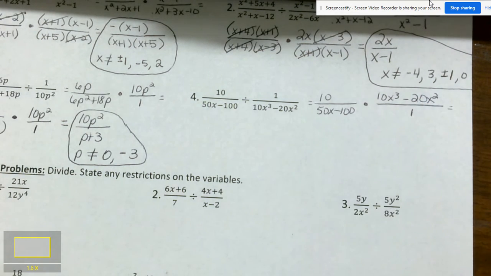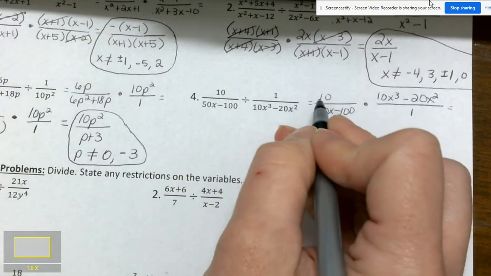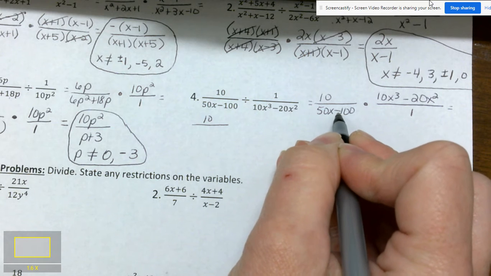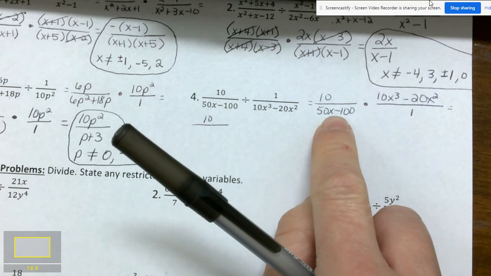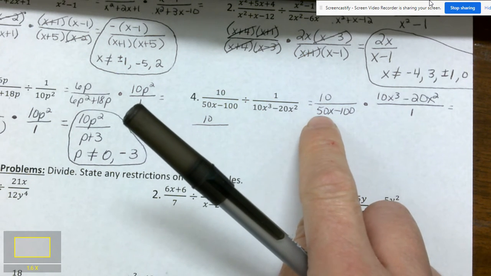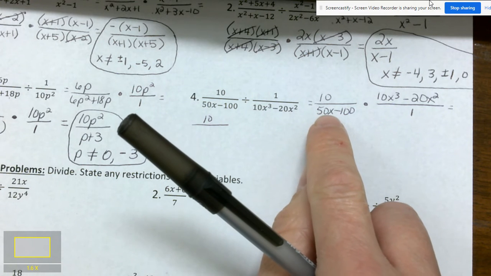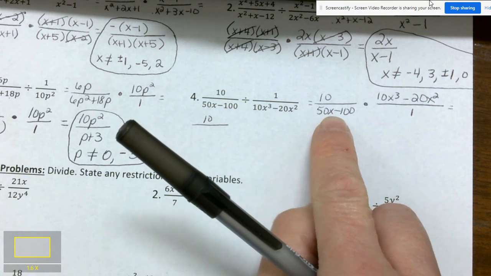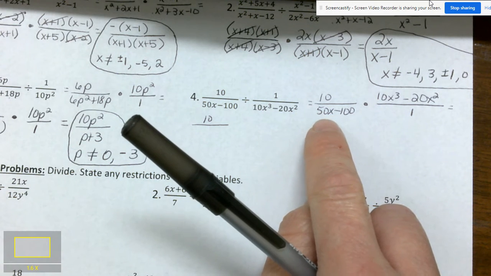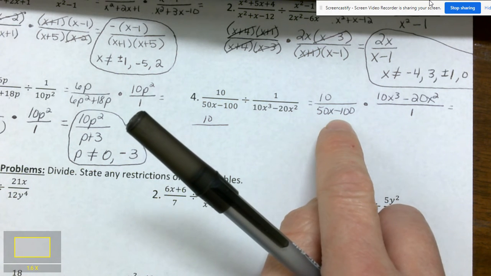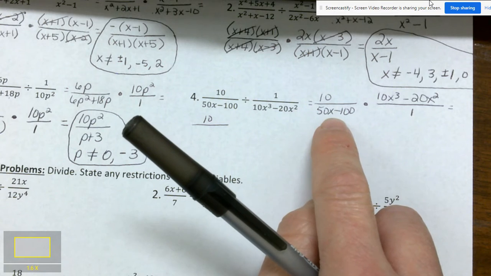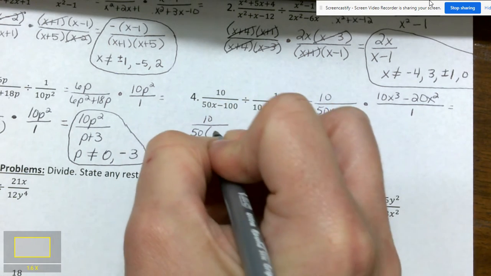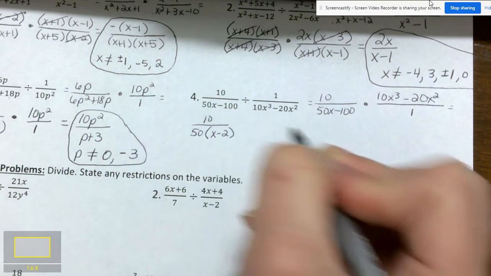All right, step 2 is to factor. We can't factor 10. That's as simple as it gets. But 50x minus 100. Okay, there's a minus there, but 50 is not a perfect square, and that x doesn't have a squared on it. So this is not a difference of squares. So I have to ask myself, is there a greatest common factor that I can take out? And there is. It is 50. So I can pull out a 50, which will leave me with x minus 2.